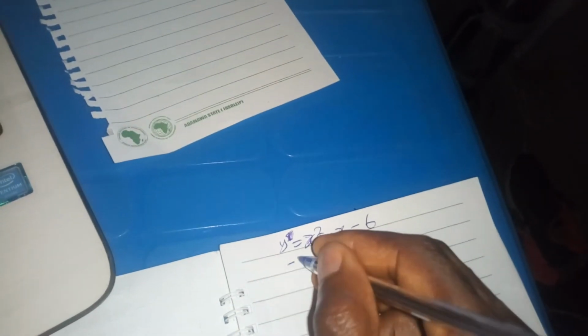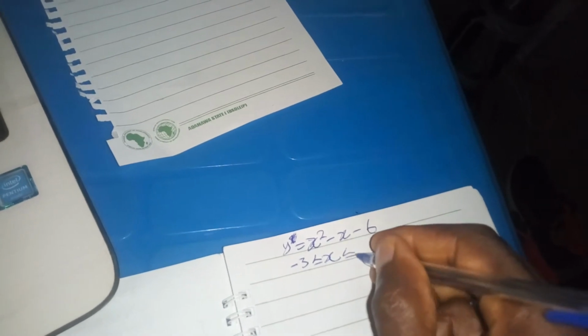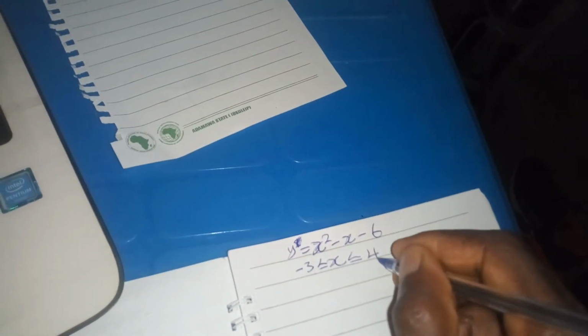Alright guys, today we are looking at how to plot a quadratic graph on Microsoft Excel. This is a quadratic equation, where y is equal to x squared minus x minus 6. The first step is to set our range of values. Let's assume we have minus 3 is less than or equal to x, which is less than or equal to 4.